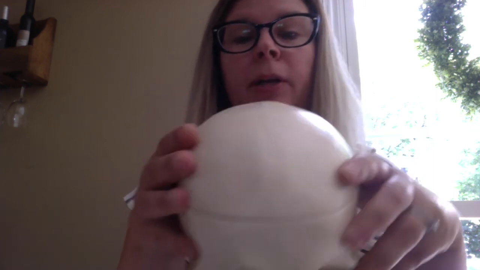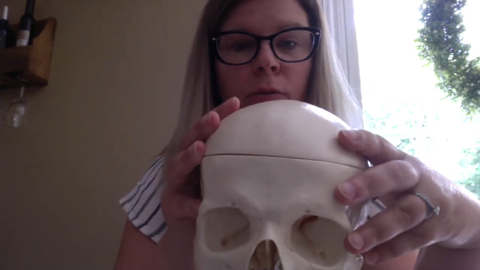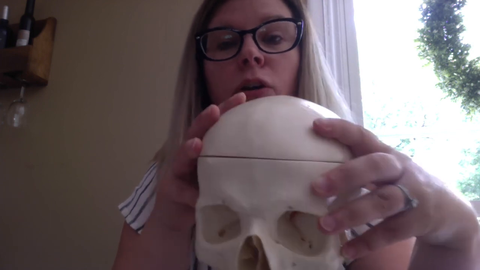So when you become an adult, you don't really see that suture in the same way that you see other ones because it fuses so early in development. Your other sutures fuse much later as you grow, so that metopic suture isn't typically obvious in an adult skull.